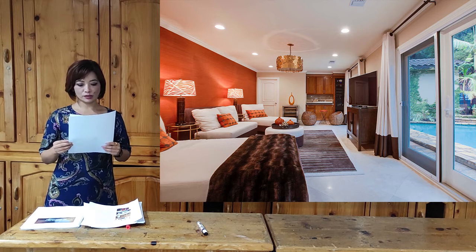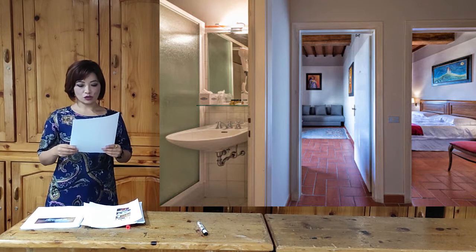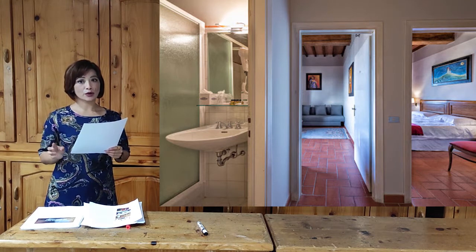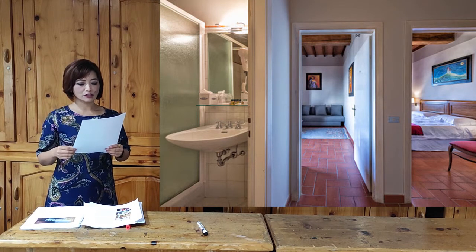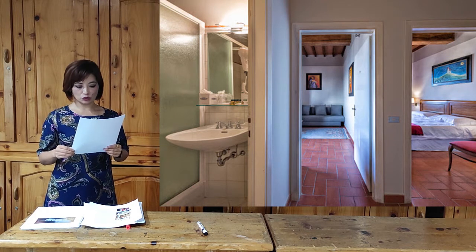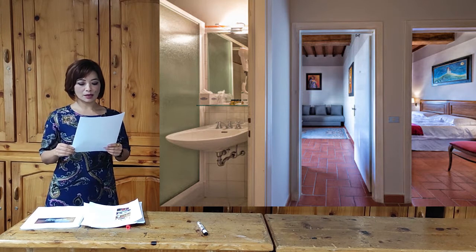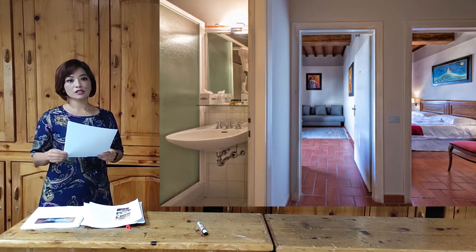Next, adjoining rooms. Rooms with a common wall but no connecting doors. It's very confusing between adjoining and adjacent rooms, so you have to know the difference well. Adjoining rooms, again I shall repeat: rooms with a common wall but no connecting door. The room size or area of adjoining room types is generally between 30 square meters to 45 square meters.